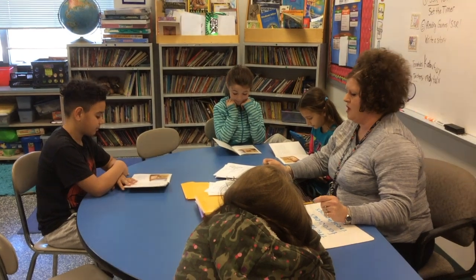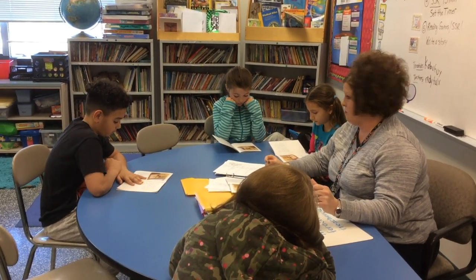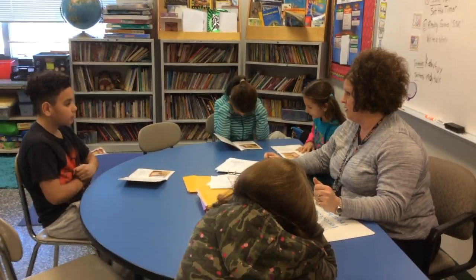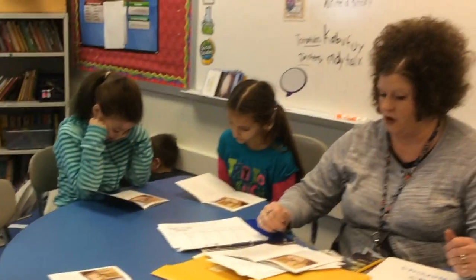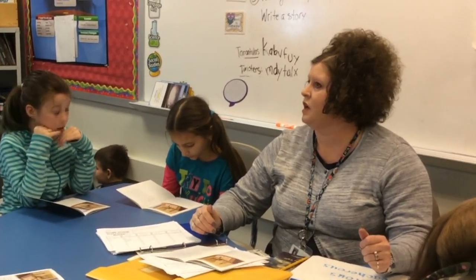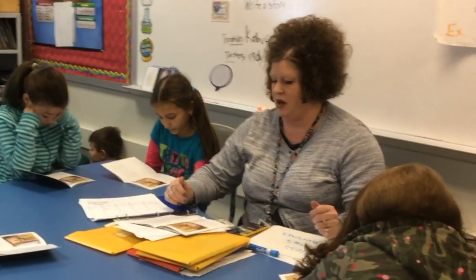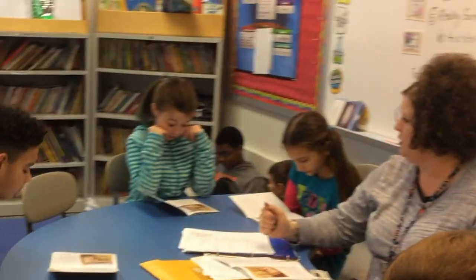In guided reading, we read the book silently to ourselves, and sometimes the teacher asks you to read to her just a little bit, and then you tell her about the book, and she asks you questions, and then you tell her what you thought about the book, and what you learned, and then you discuss it with your group, and then after you're done, you go and get your work done.